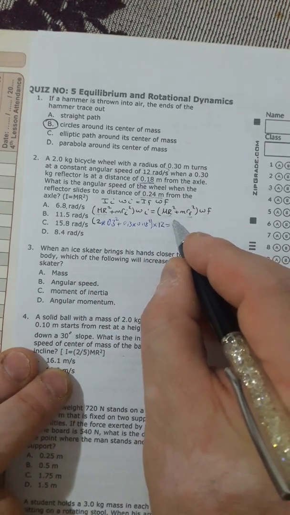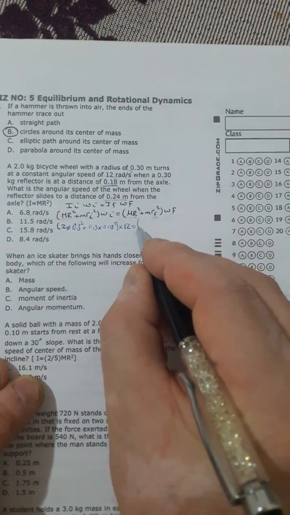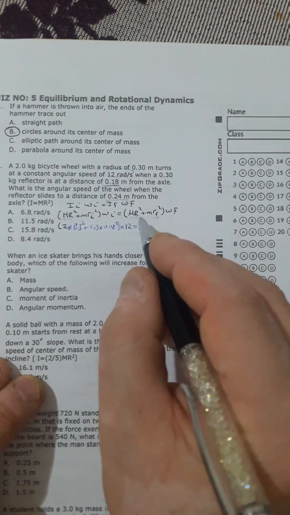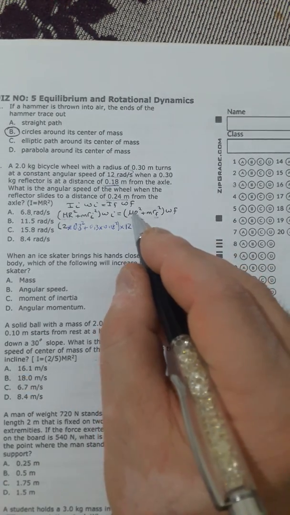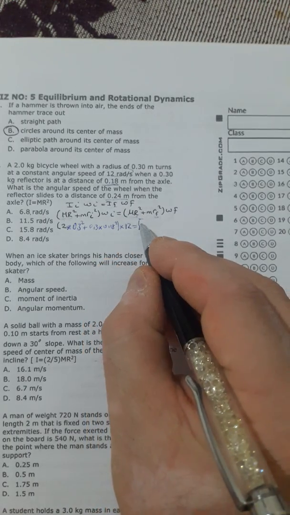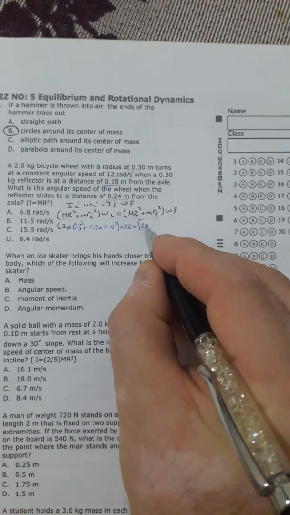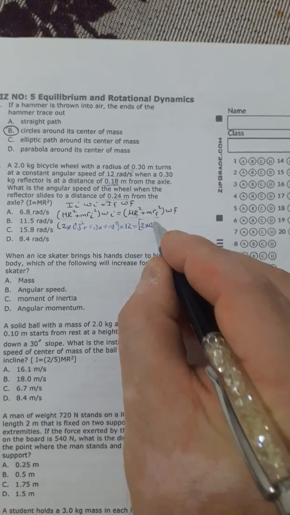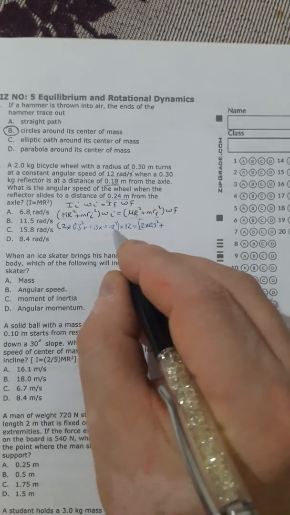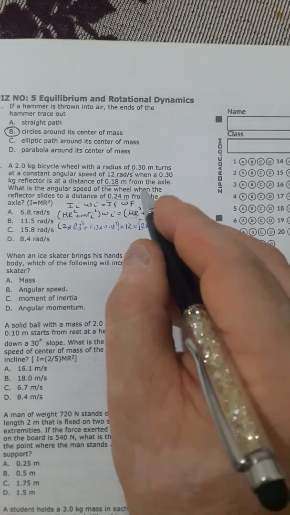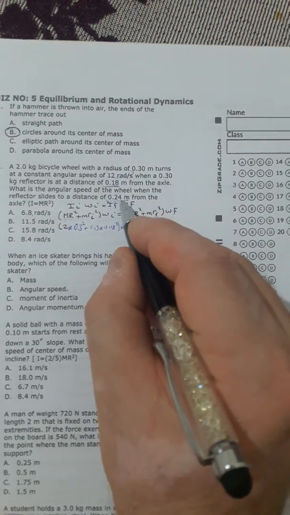So again, you continue writing the second part, the final angular momentum. Final moment of inertia: because the bicycle wheel's shape is not changing, it's again 2 is the mass, and the radius of the bicycle wheel is 0.3 squared, plus the reflector is now moving to a farther distance, which is 0.24.